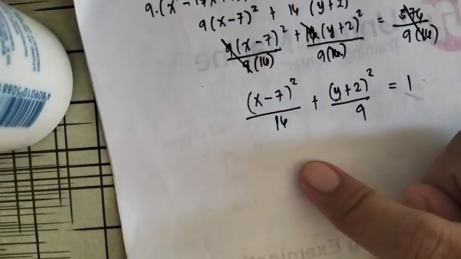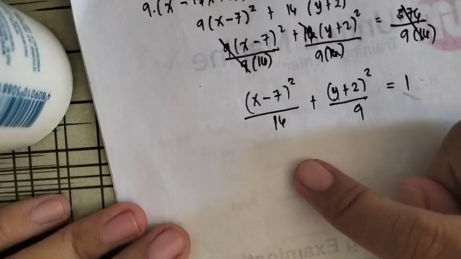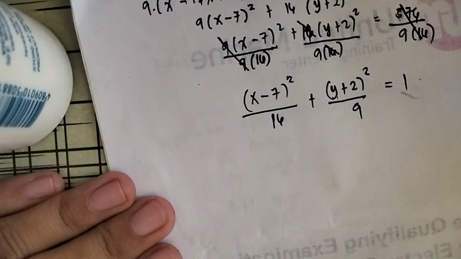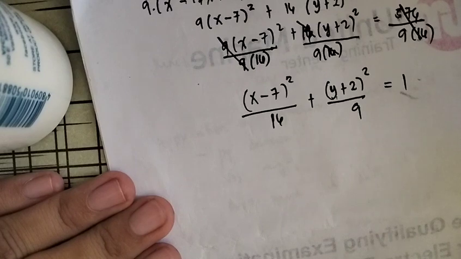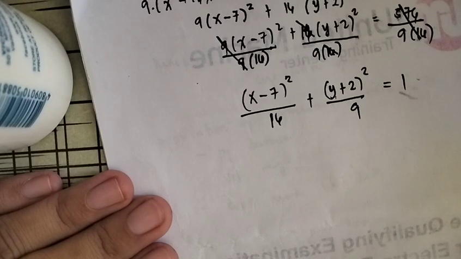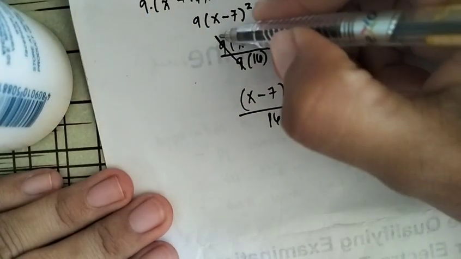So, from here, so you can determine that is a horizontal nga ellipse. Kaya mas dako ang A kaysa iyahang ano. Ay, wait lang. Dili siya.